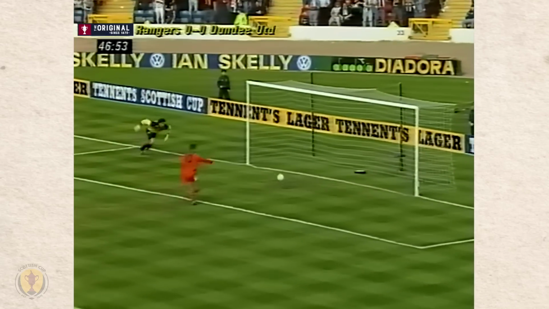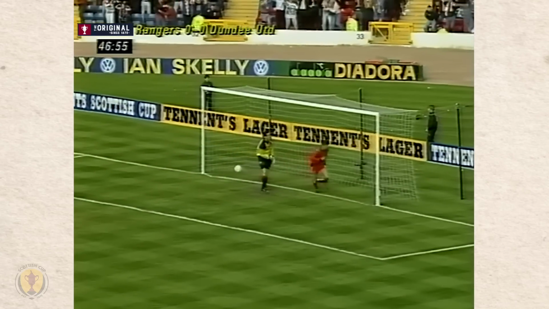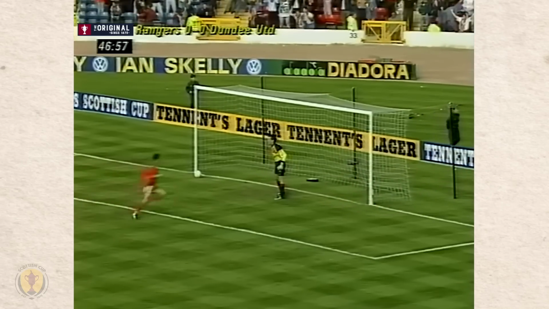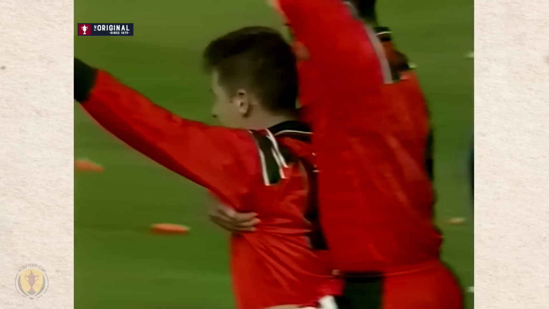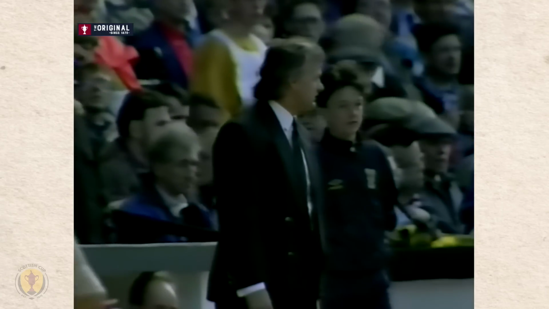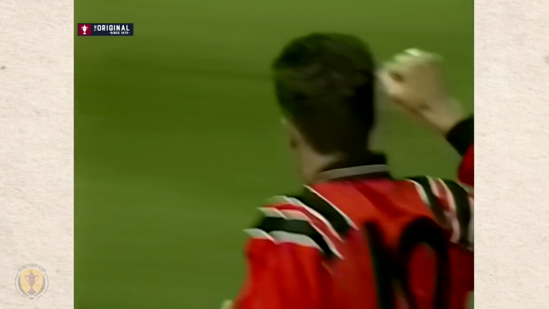Has he scored? Brewster has! United are ahead! A disaster for Ally Maxwell. Two minutes into the second half. Craig Brewster gets his 20th goal of the season. Ivan Golac celebrates, and Rangers wonder how it happened.